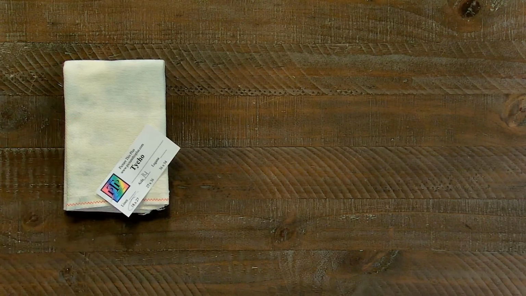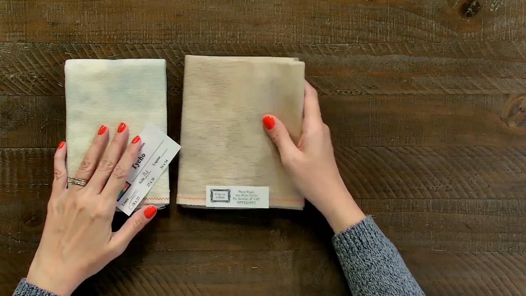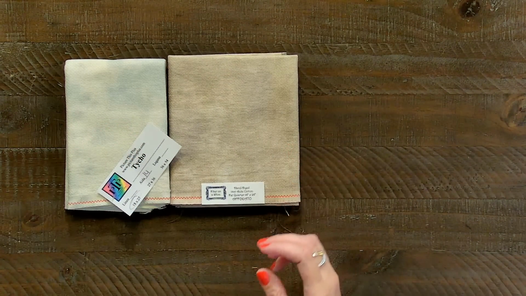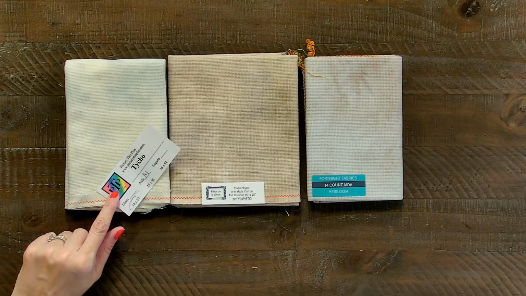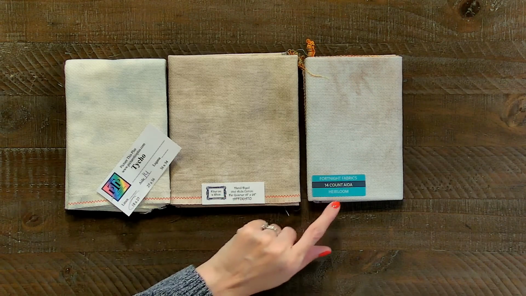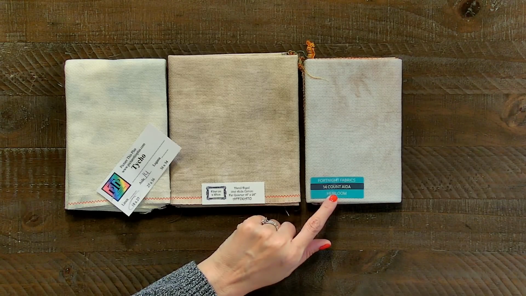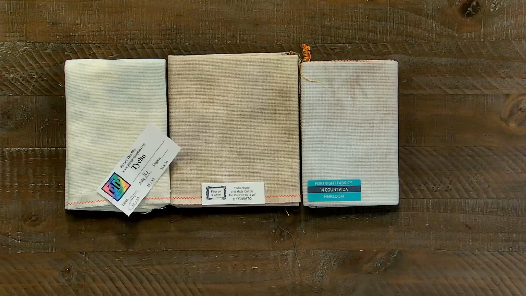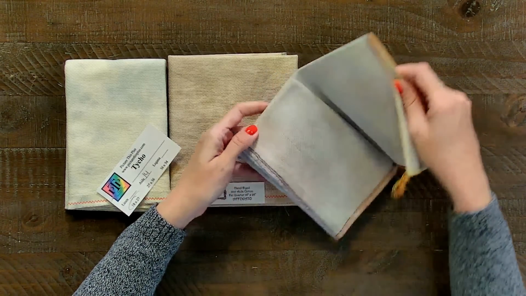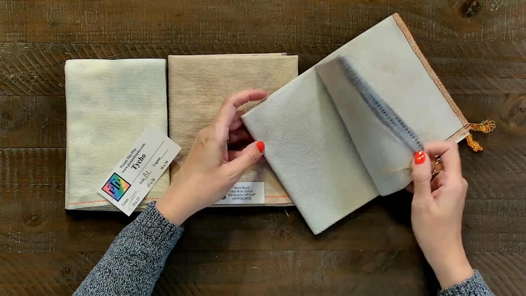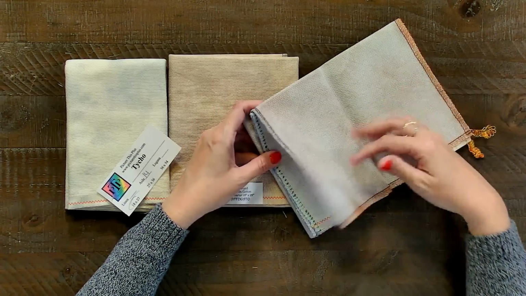Now we're going to move to hand dyed. So at Fat Quarter Shop, the brands that we have the most hand dyed of are Picture This Plus, Fiber on a Whim, Fortnite Fabrics. We also have some other companies, we just don't have as much of them. All of them are dyed on a Zweigart base, and you can see that from the orange line.